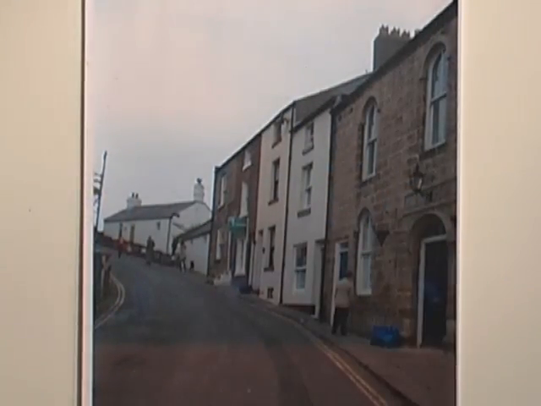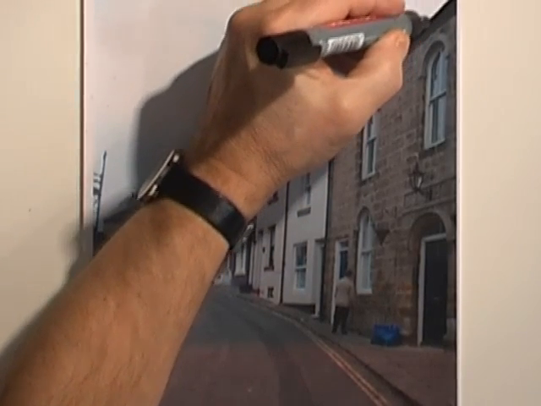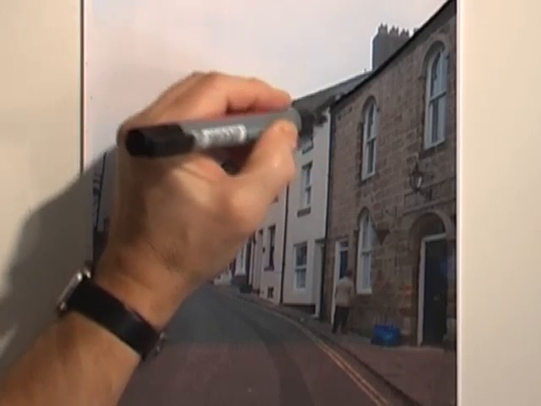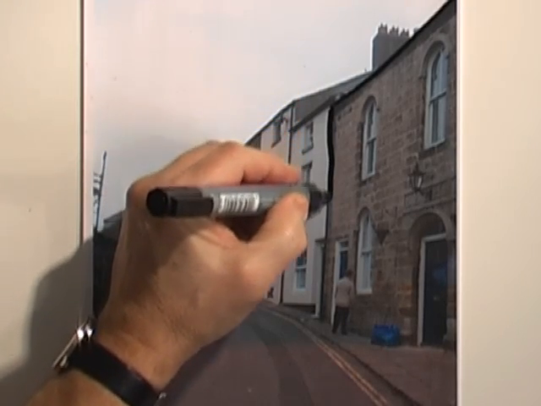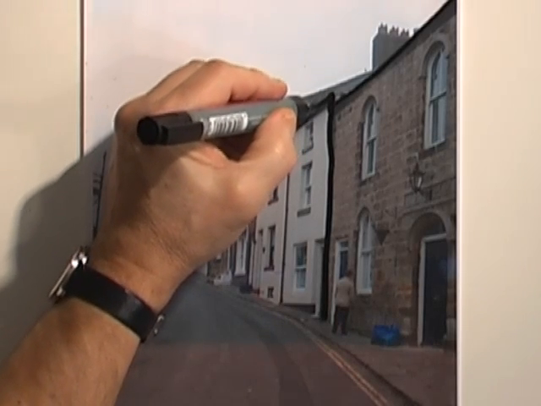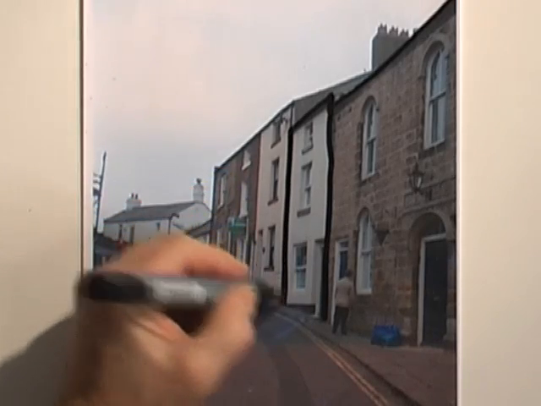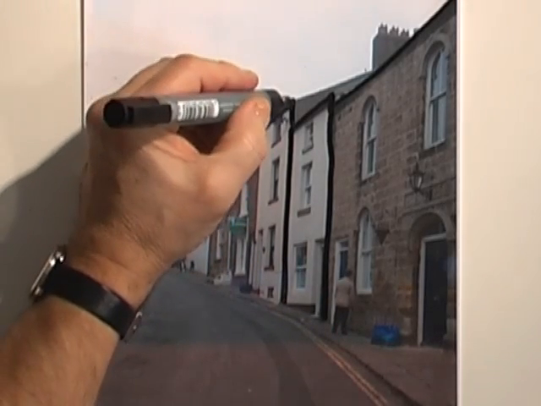Okay, we're back to the photograph for a moment with a fresh sheet of acetate. Now this time what I'm going to do is to draw a basic outline, the shell if you like, of each building. That one's a little bit higher because the roof line is stepped up. That one is more pronounced.